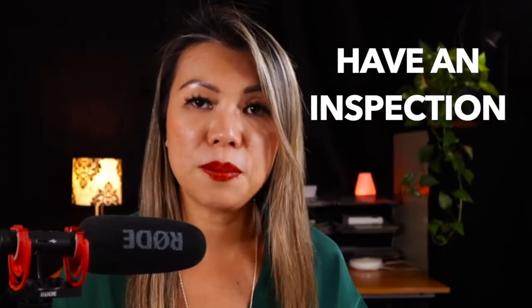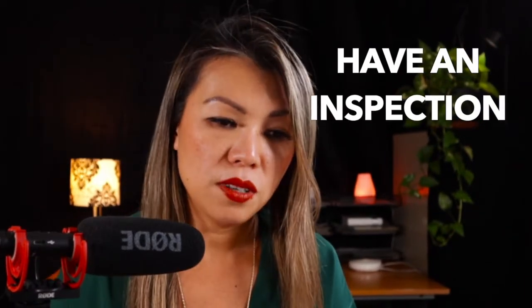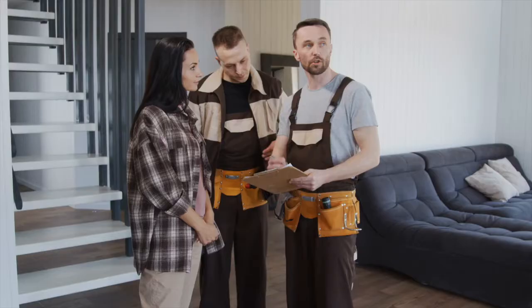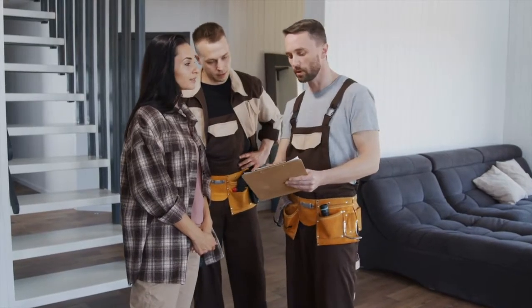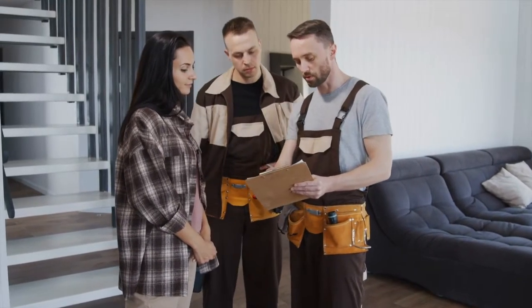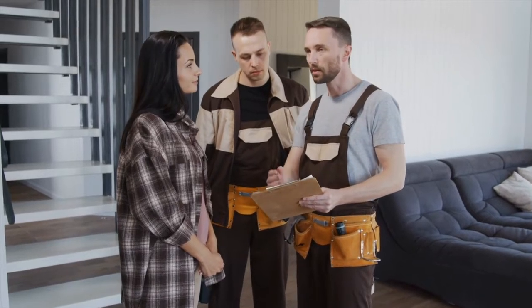As far as your rehab cost, you should have an inspection, right? And you should know: do I need to replace the roof? Do I need to replace the AC? Do I need to replace any plumbing system, water heater, or electrical panel? Are there any big expenses that are going to happen now or over the next 5 years?